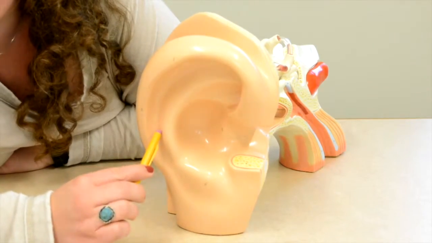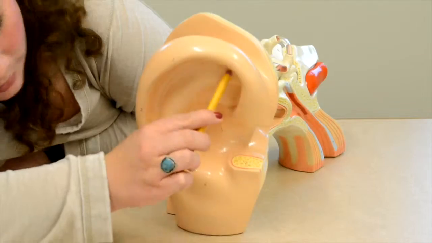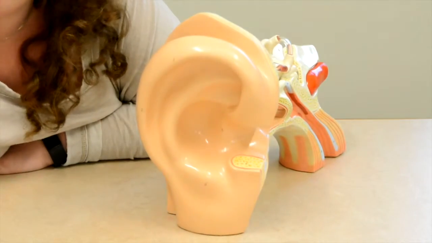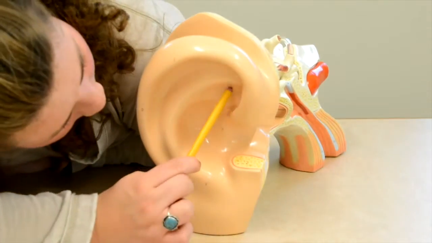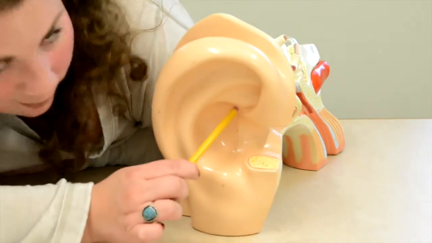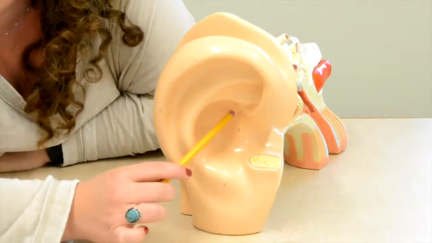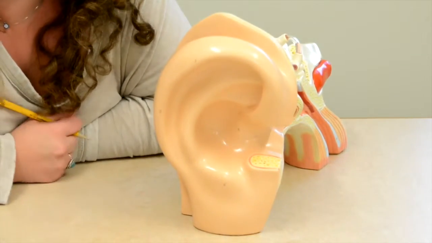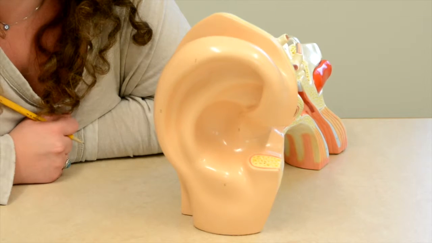which marks the entrance to the concha. The scaphoid fossa is up here. And the 2 concha, the cymba concha and the cavum concha, which both help to aid in our ability to localize sound sources, and the sound helps to funnel into the external auditory canal.